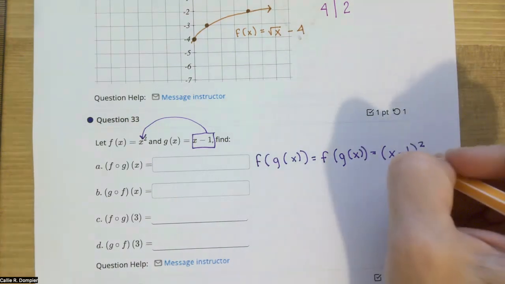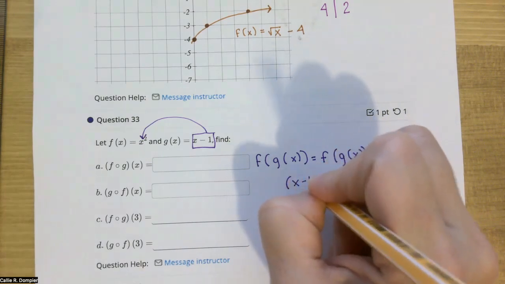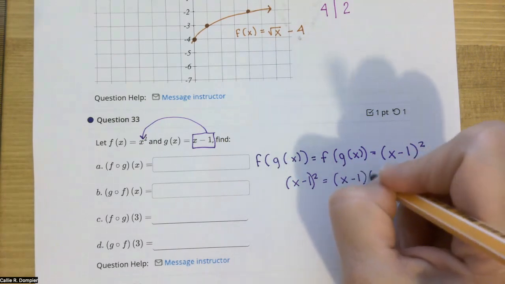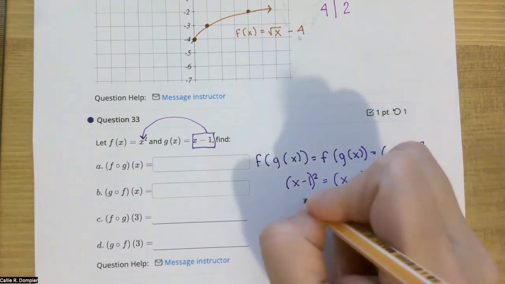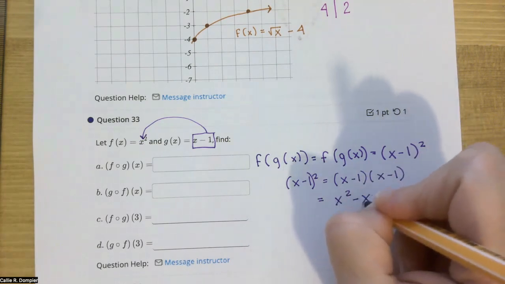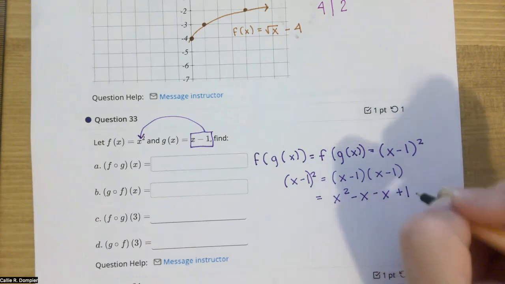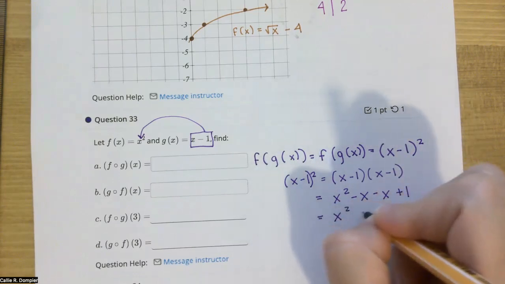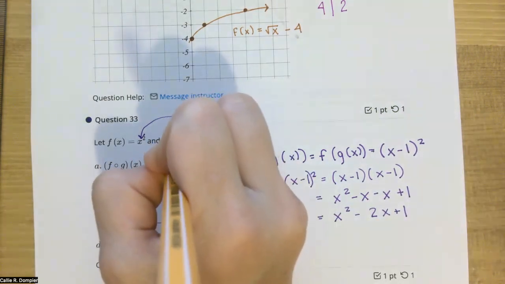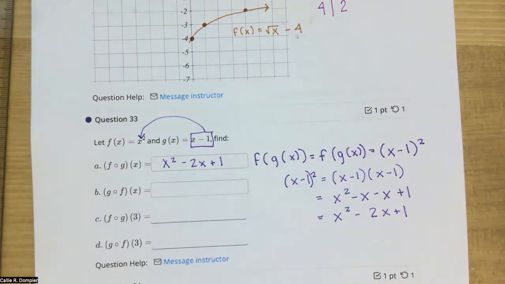They do not want you to leave it as x minus 1 quantity squared, so we're going to expand it. X minus 1 squared becomes x minus 1 times x minus 1. X times x is x squared. X times negative 1 is negative x. Negative 1 times x is minus x. Negative 1 times negative 1 is a positive 1. So that's x squared minus 2x plus 1 is our final answer. Okay, so don't leave it in its factored form.